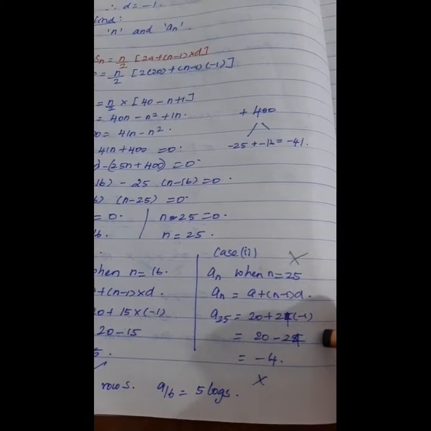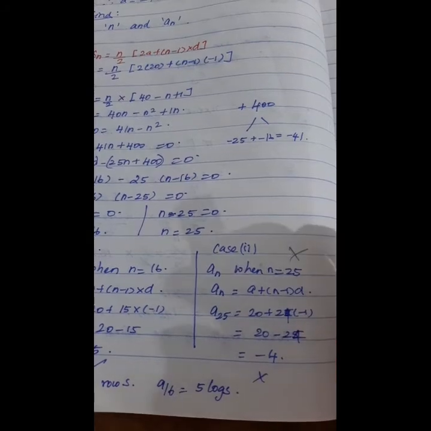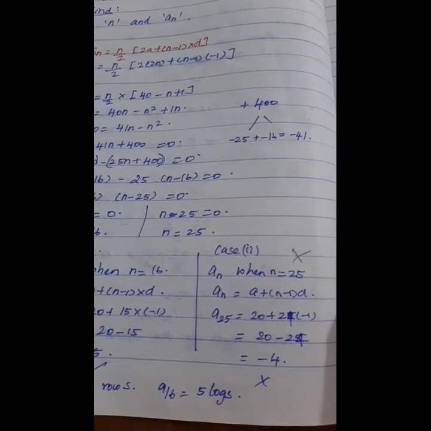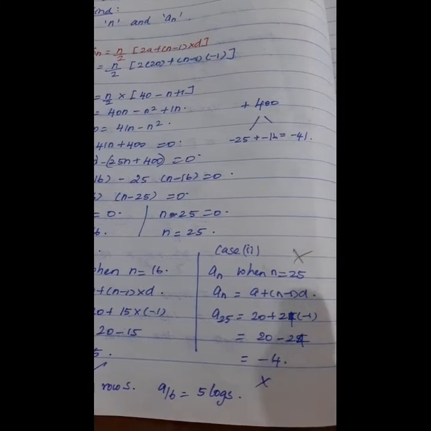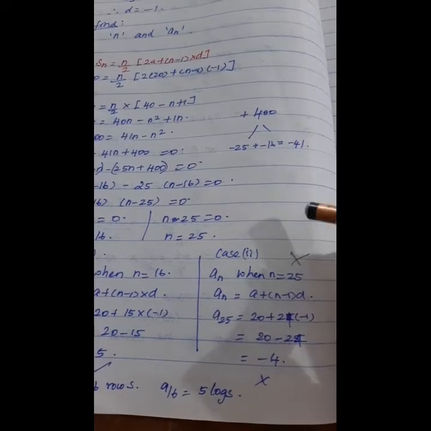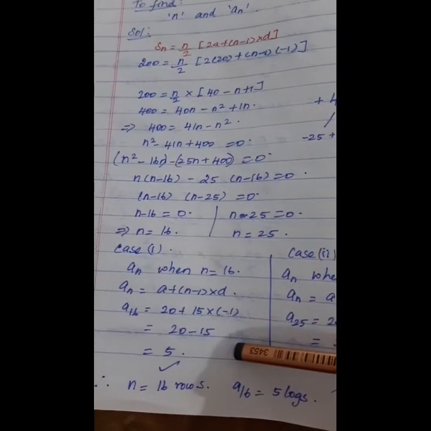That is 20 minus 24, which is minus 4. I'm getting an as minus 4. Is there any chance for an object to be negative? Is there any chance of saying that there are minus 5 biscuits, minus 10 chocolates? It is not possible. We will not consider that. So it is wrong. n is not 25, and n is equal to 16.